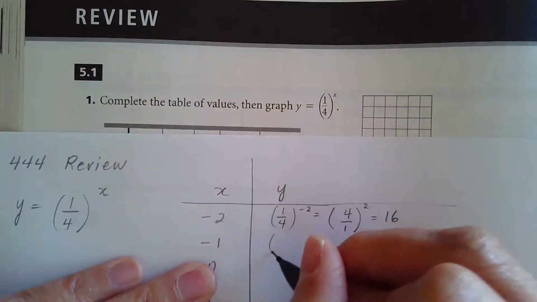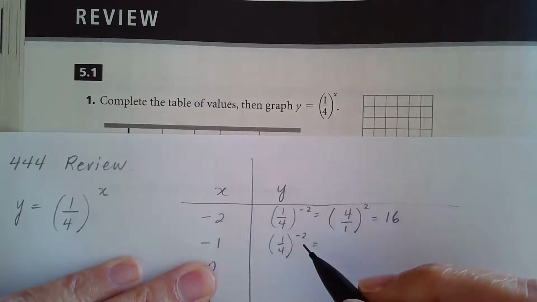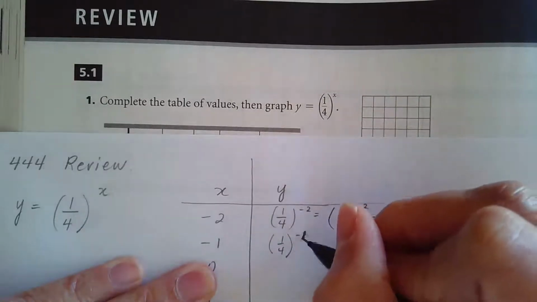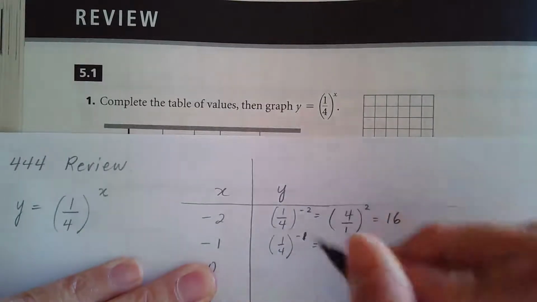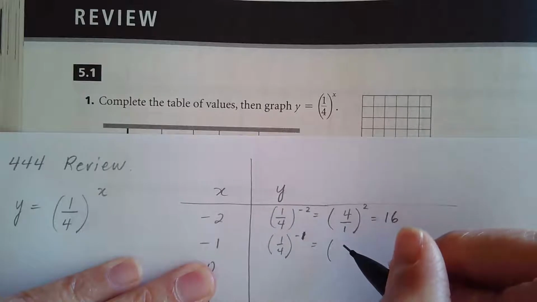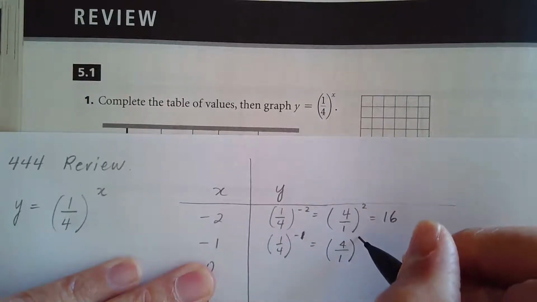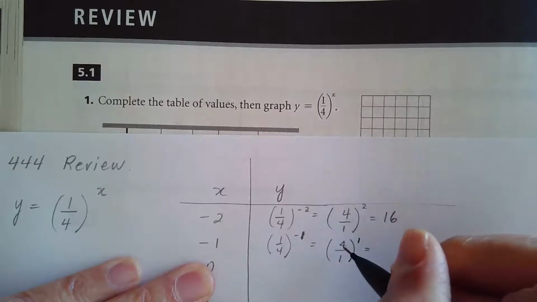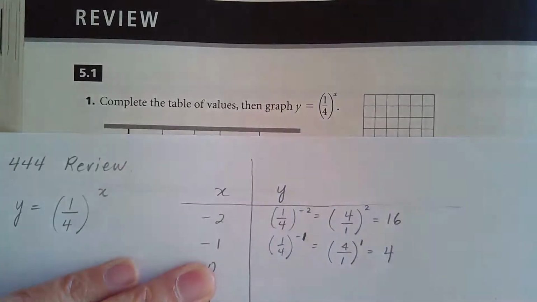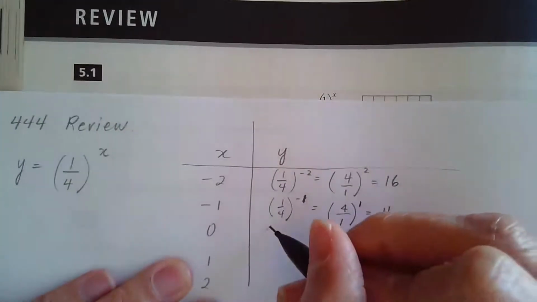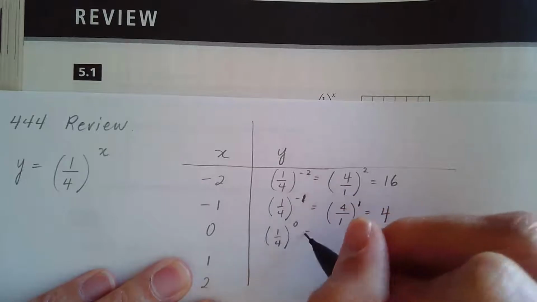Now the next one is (1/4)^-1. We're going to write that as a positive exponent by taking the reciprocal, so it's (4/1)^1, and 4 to the exponent 1 is 4. And what if x is 0? So (1/4)^0.